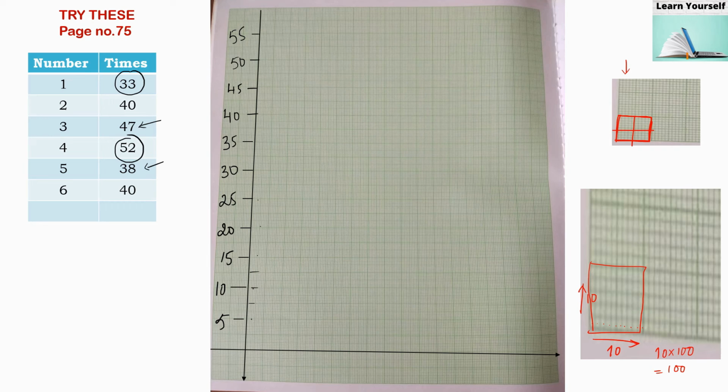Here 33 is there first, and here we are going to write the numbers. So here I am going to write 1, 2, 3, 4, 5 and 6. We are marking numbers only on this dark line. You can also mark numbers in between. If you have more data, you can mark the numbers in between also.